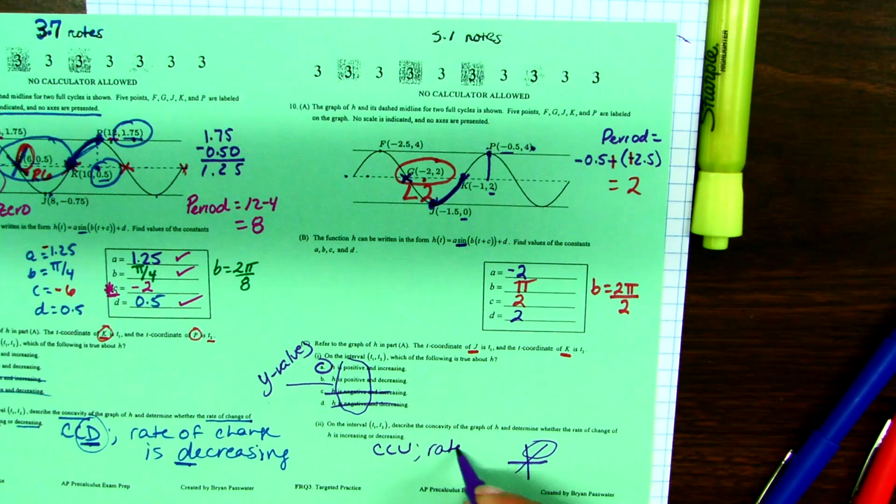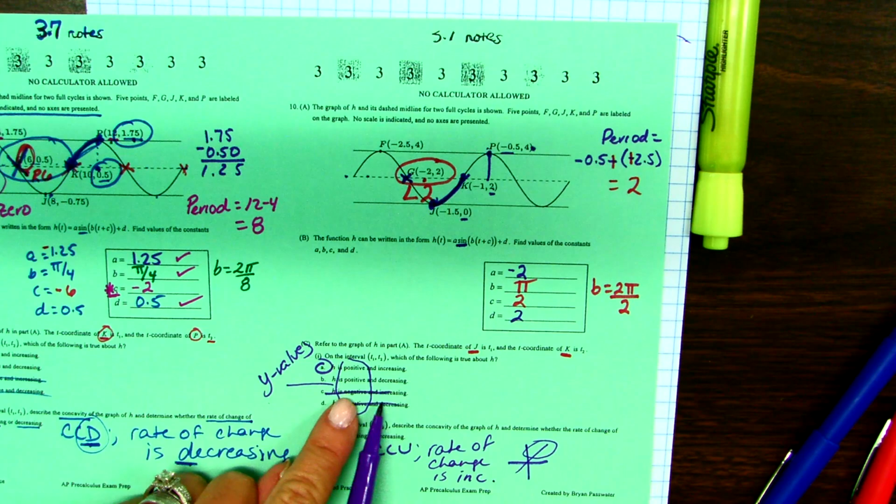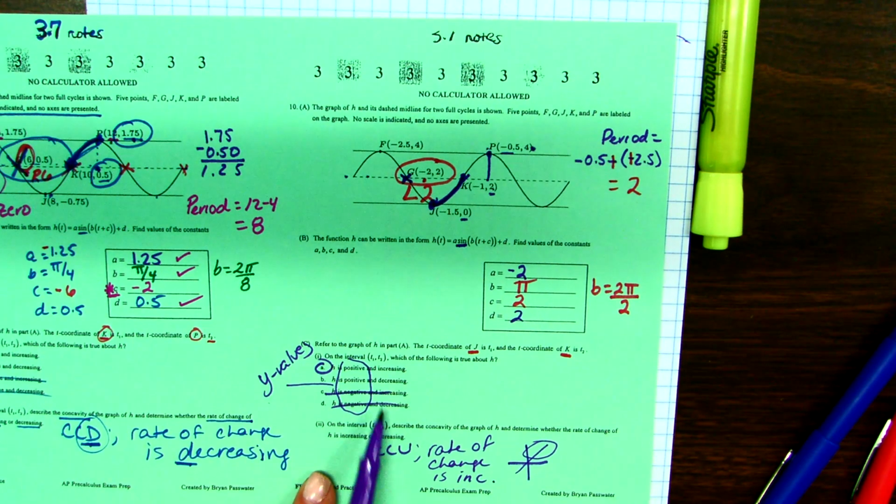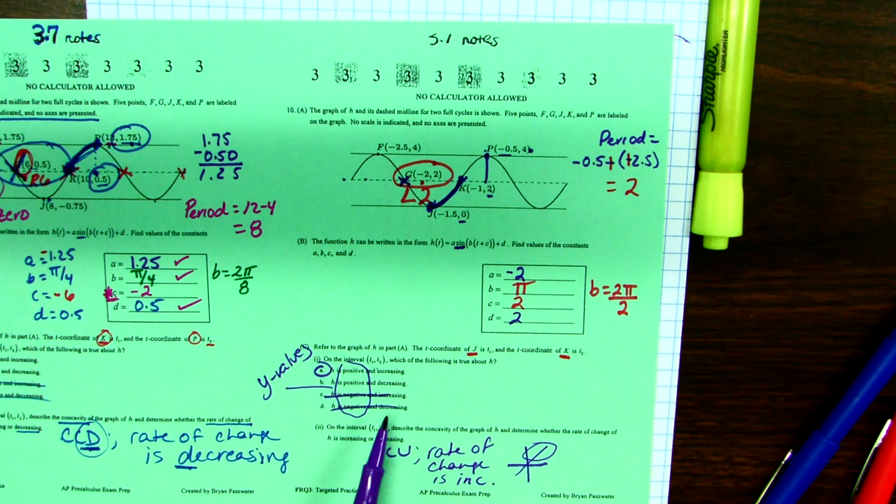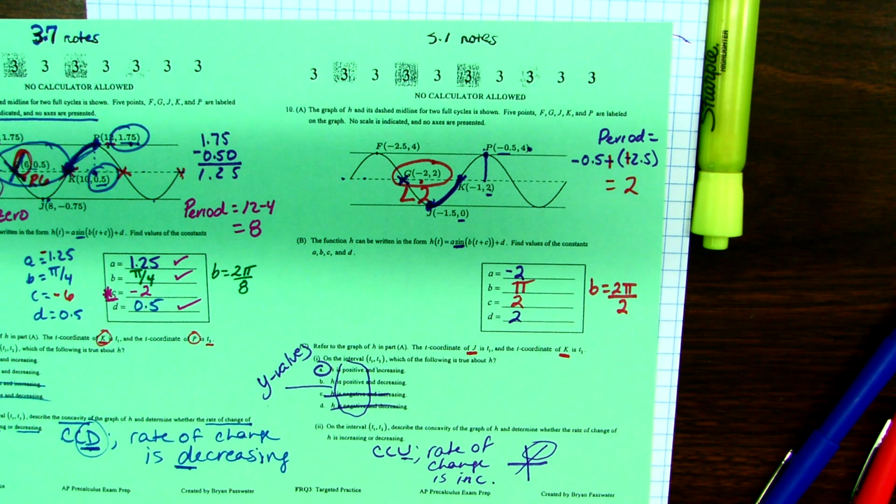Rate of change is increasing. So notice they use that increasing and decreasing twice. Is the graph increasing or decreasing? That's the slope, kind of, like what you would say. And rate of change is related to concavity.